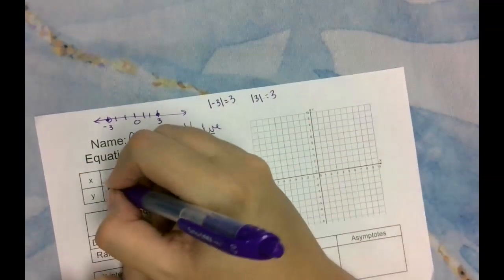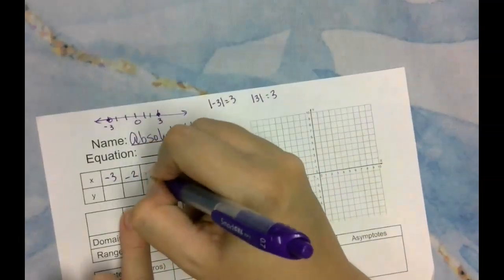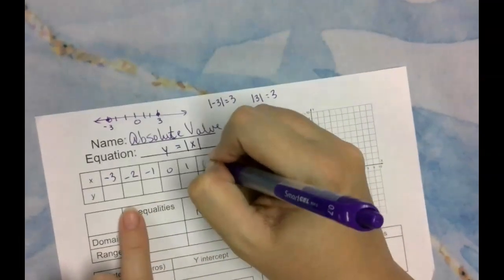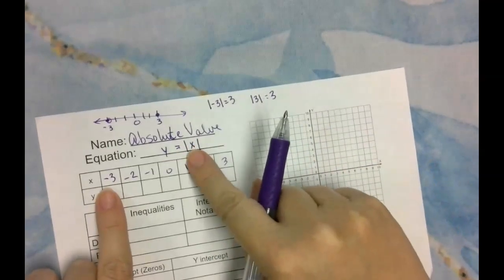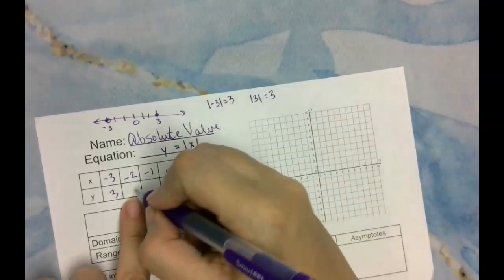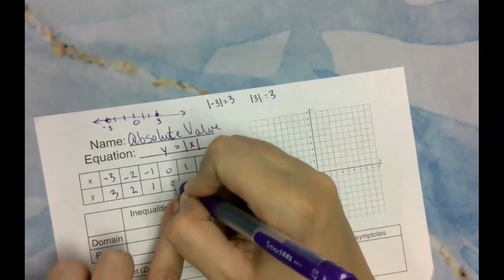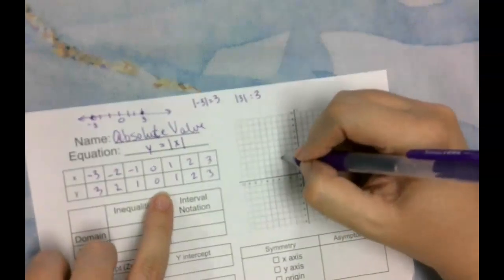So I'm going to go through and I'm just going to pick some numbers for x again. -3, so I plug this in here, -3, that's going to give me +3. Plug this in here, I get +2. It just makes each one positive. So now when I graph these, I'm going to graph each point.